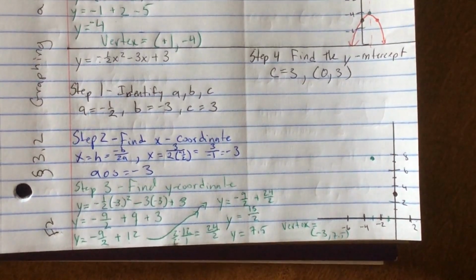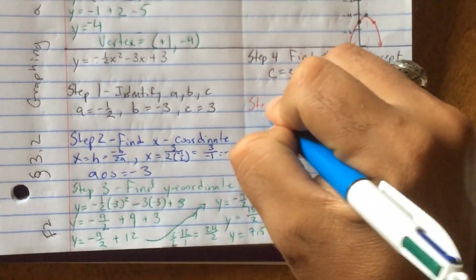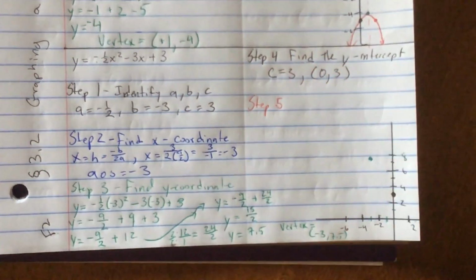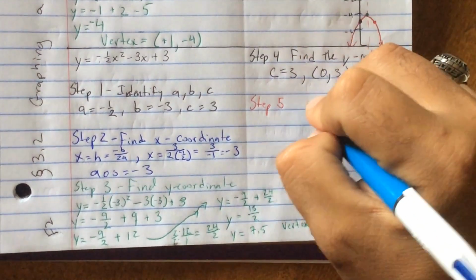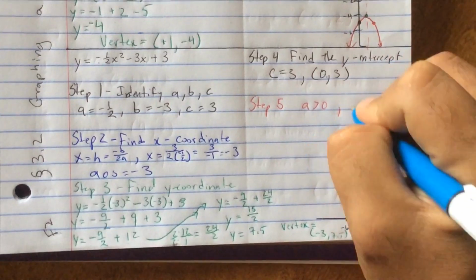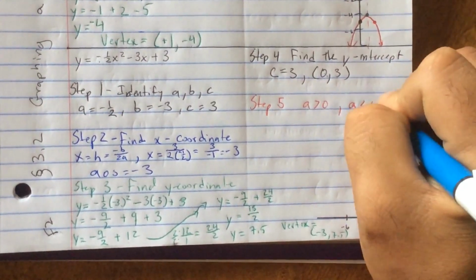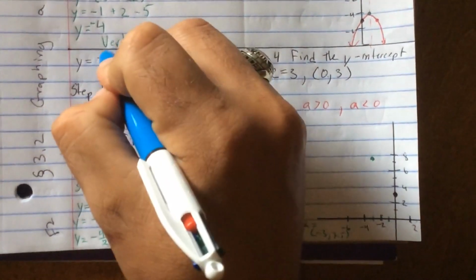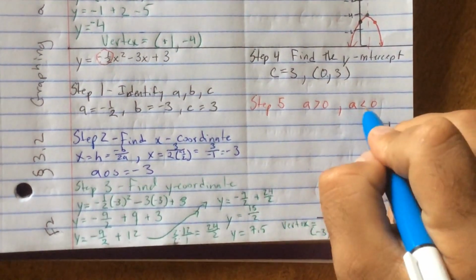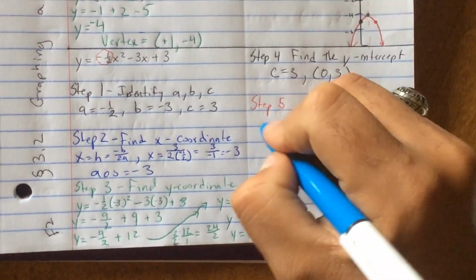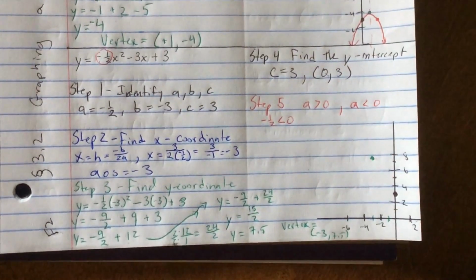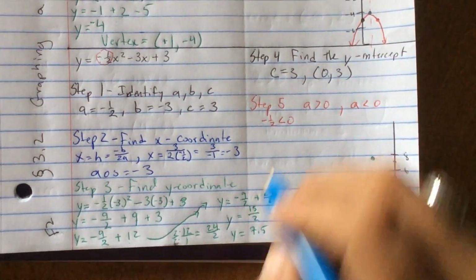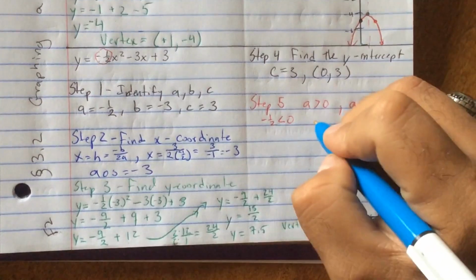So now we go to step 5. Step 5 is to find out whether a was greater than 0 or a was less than 0. If we look at our a here, it's negative 1/2, so a is actually going to be less than 0. That means we are going to open downwards.